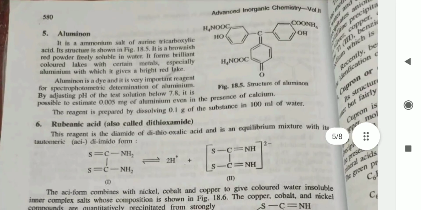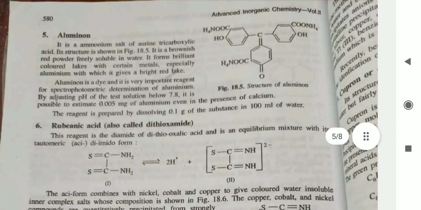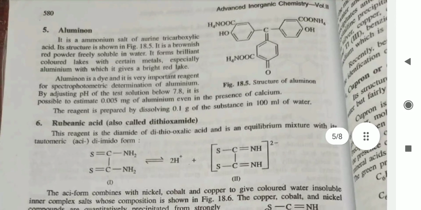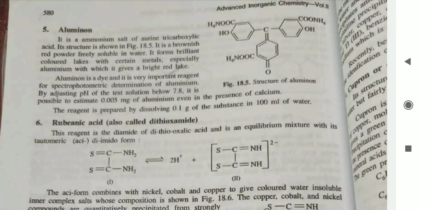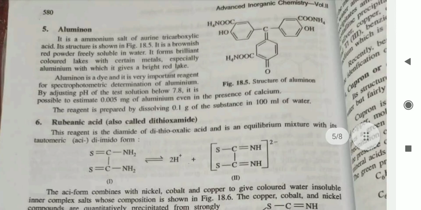5. Aluminon. It is an ammonium salt of aurin tricarboxylic acid. Its structure is shown in figure 18.5. It is a brownish red powder freely soluble in water. It forms brilliant colored lakes with certain metals, especially aluminium, with which it gives a bright red lake.